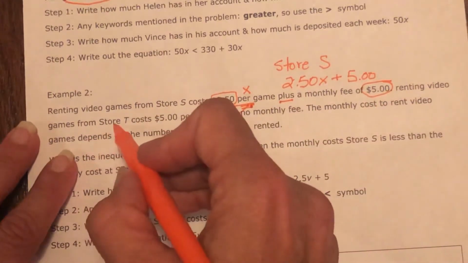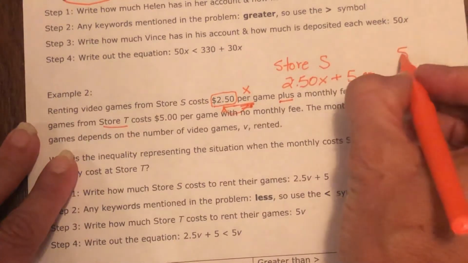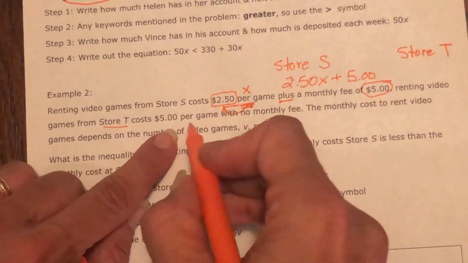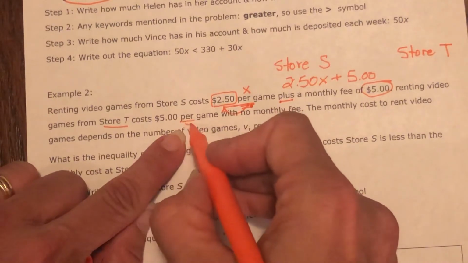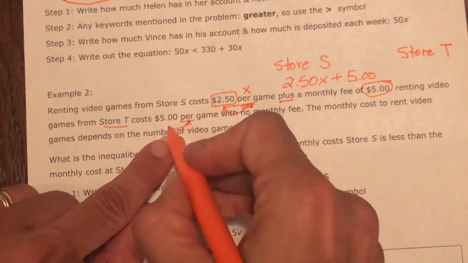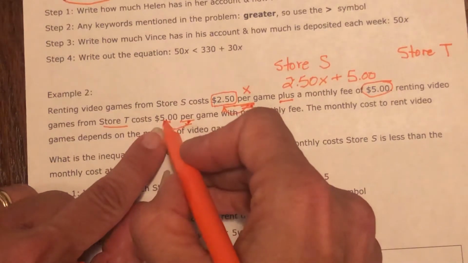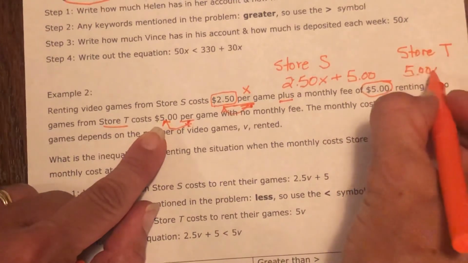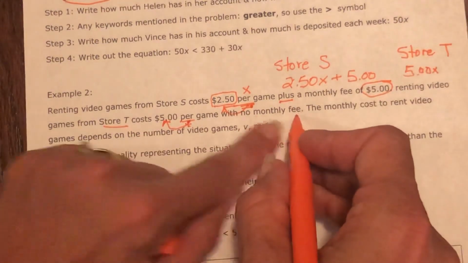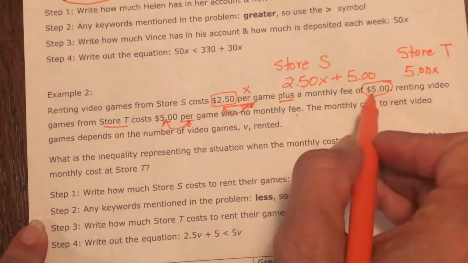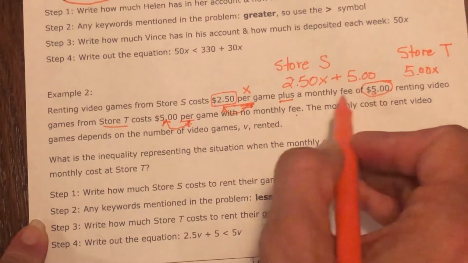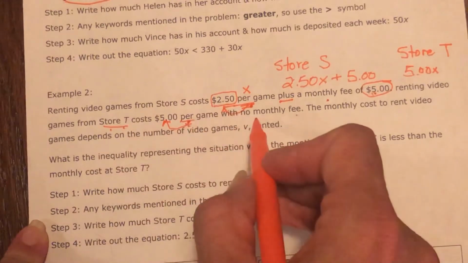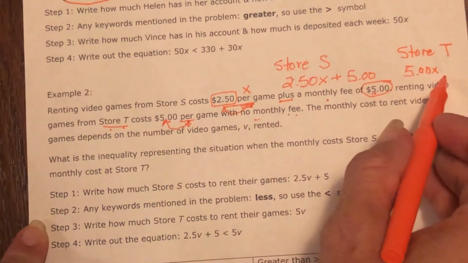Renting video games from Store T. So I'm going to write Store T. Cost $5 per game. So there's that magic word, that key word. The number that's next to it is $5, so that means I'm going to be multiplying the $5 times the X. I'm going to go over here and write that down. With no monthly fee. Store S had an initial cost of $5 per month, but Store T has no monthly fee, so we're not going to be adding anything over here.